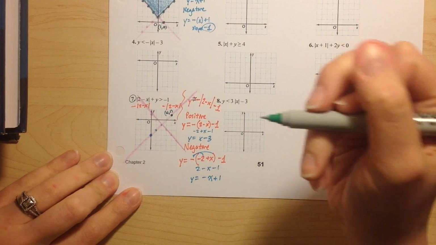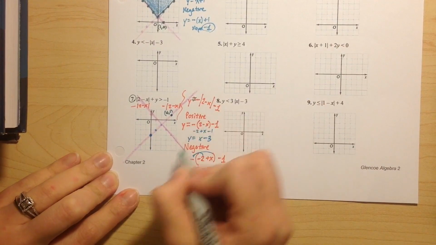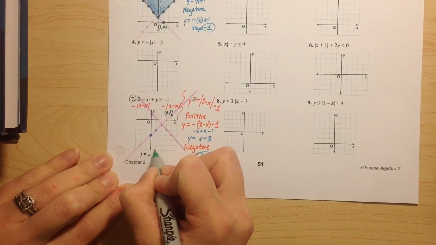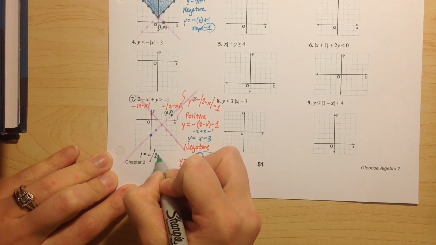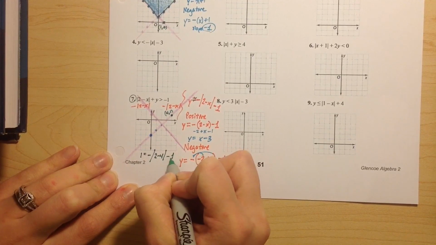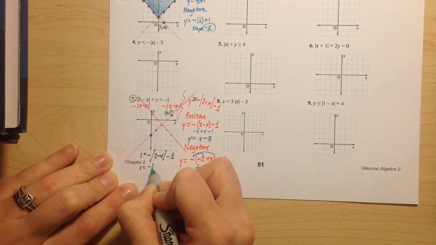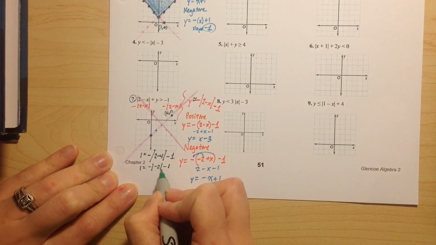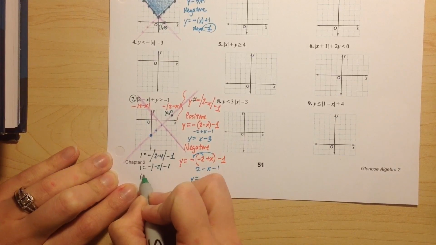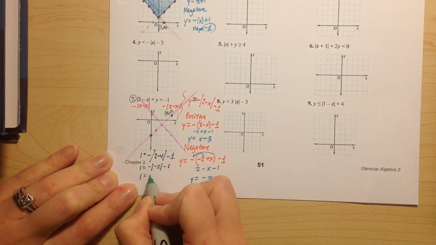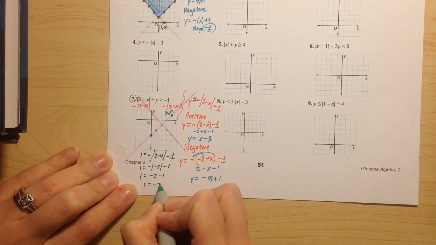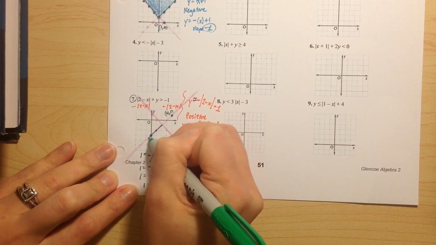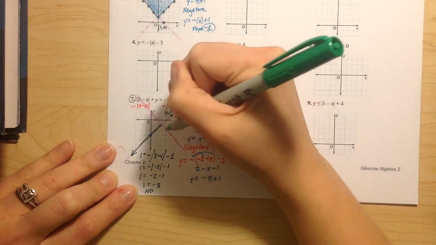When I test 4, 1 in my original, I should get 1 is equal to the opposite of the absolute value of 2 minus 4 minus 1. That gets me negative 2 in absolute value bars, negated, minus 1. That gets me up 2, but it's negated, minus 1. Does 1 equal negative 3? No, so that's not a point that I want. So I want the lower v.